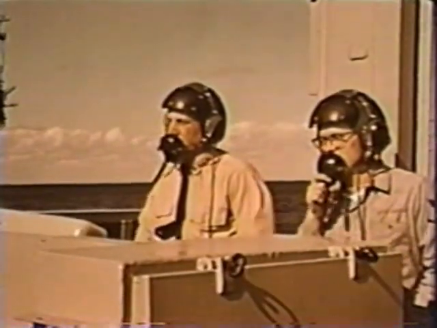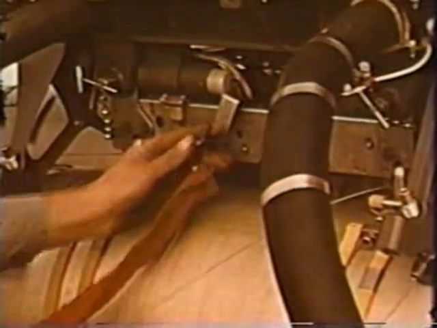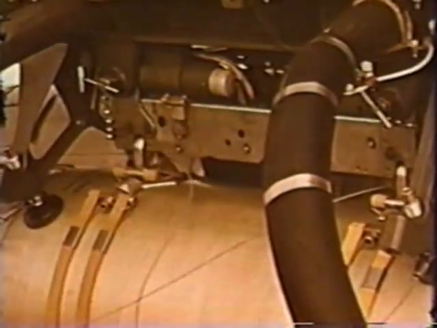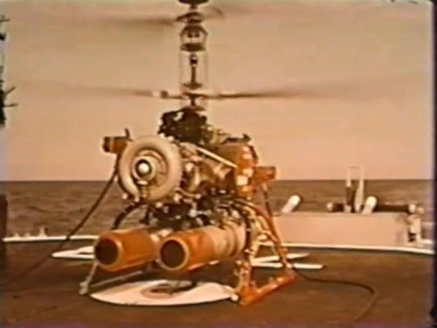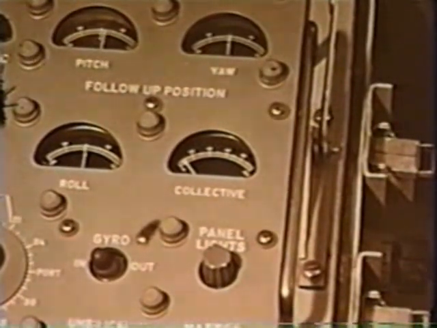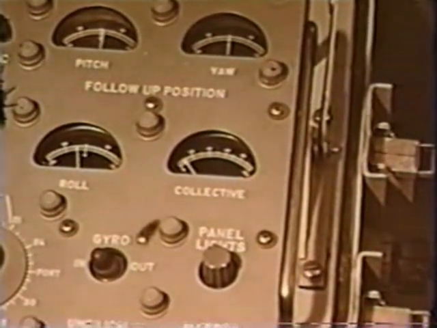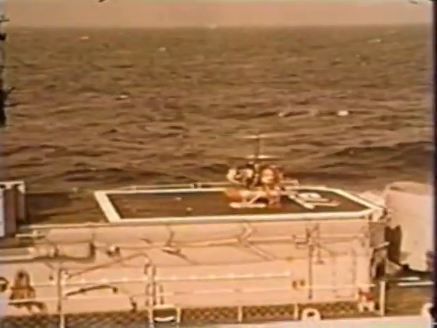Deck combat. Sonar contact. Bearing 350. Range 5,000 yards. Relative wind 035, 15 knots. A crewman is sent to the drone to remove the bomb shackle safety pins. Gyro in. By observing the pitch and roll meters, he makes certain that the vertical gyro is functioning properly. The drone's ready for launching.